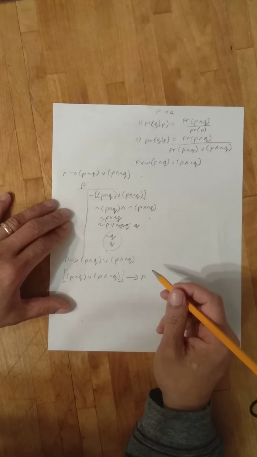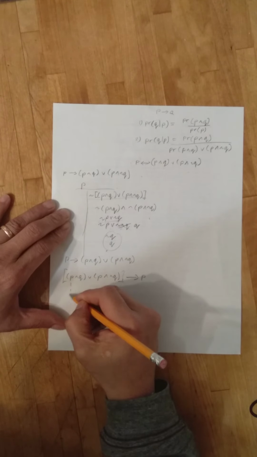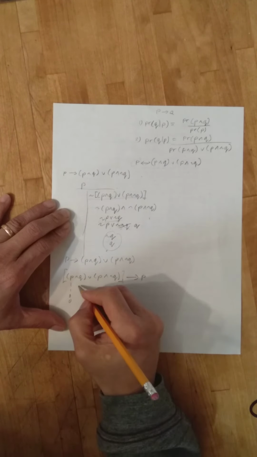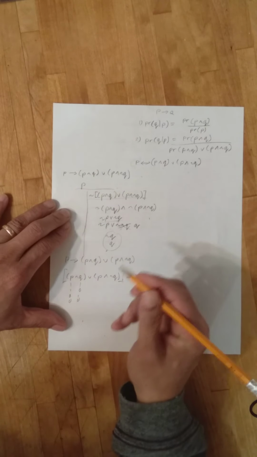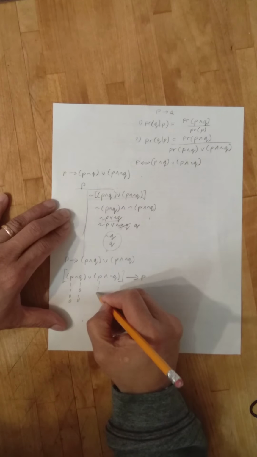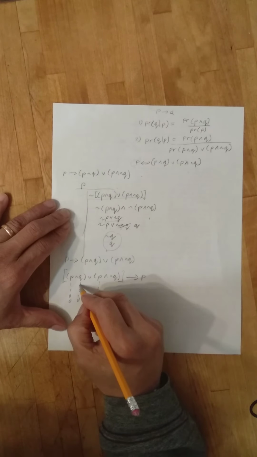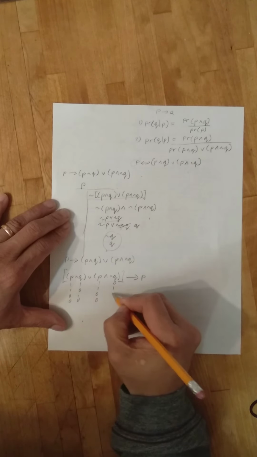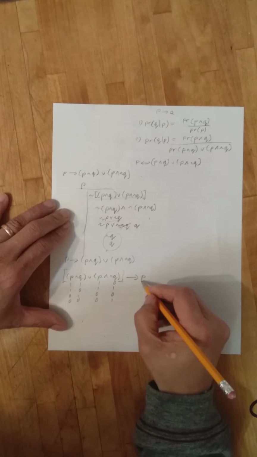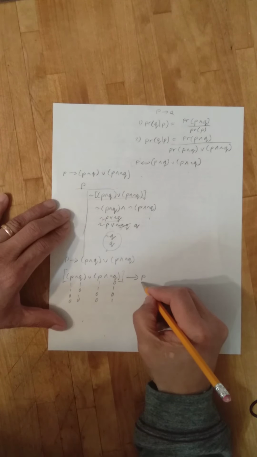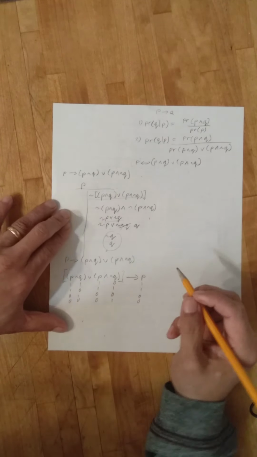So I'm just going to add in my values. I know P is 1100, Q is 1010, and for not Q, I'm just going to use the opposite of Q, right? If this is 1, this is going to be 0, so 0101. And of course, P here retains the same value, 1100.